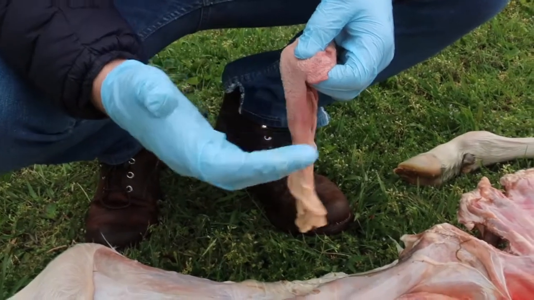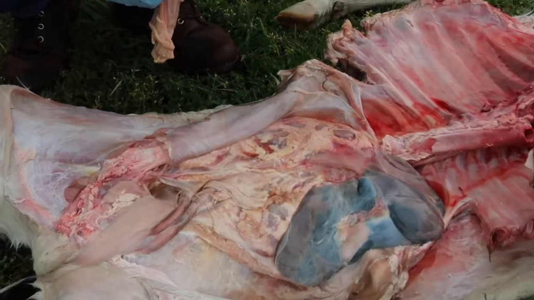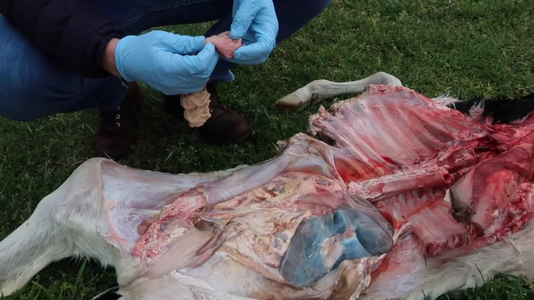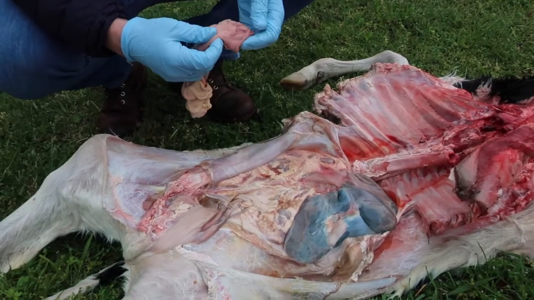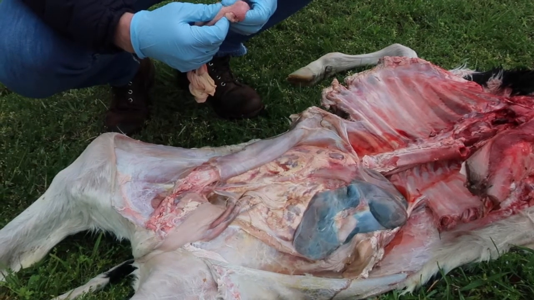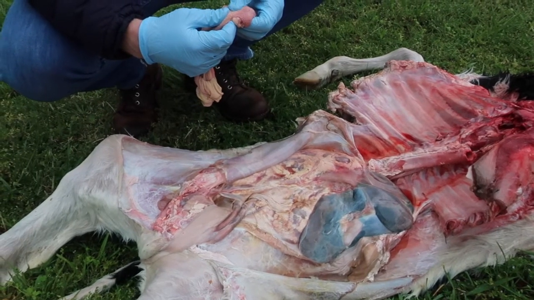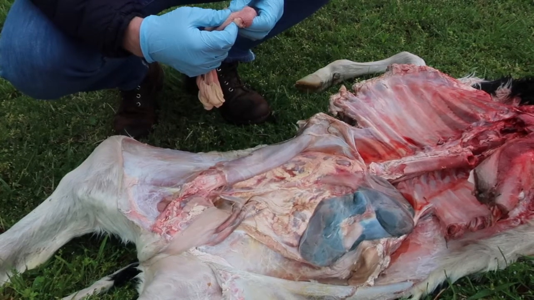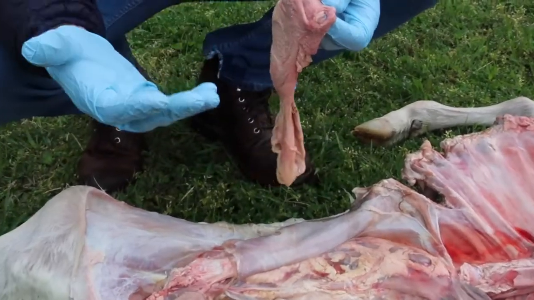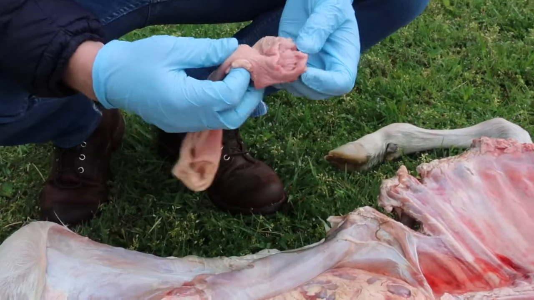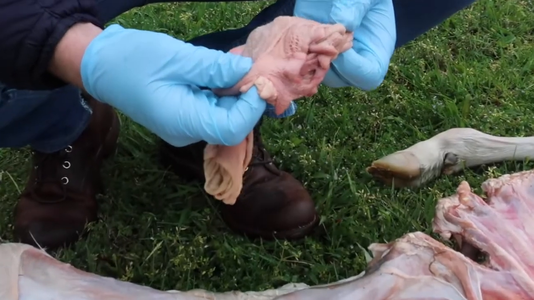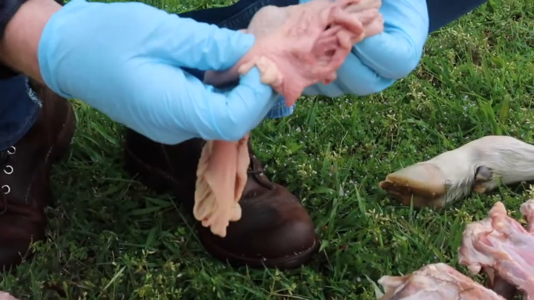Okay, so we've dissected open the abdominal cavity, and the esophagus will then lead into the ruminant stomach, the calf stomach, and there are 4 chambers to the stomach. There's a rumen, a reticulum, an omasum, and an abomasum. The rumen and the reticulum are able to house a number of microorganisms and bacteria that can break up plant material, particularly cellulose, for the animal to use for energy.